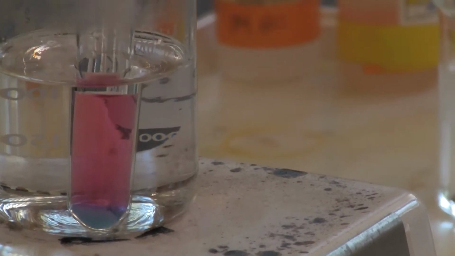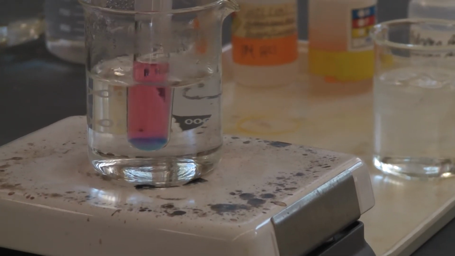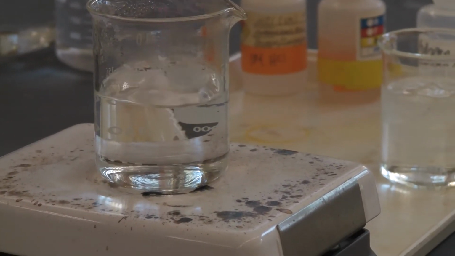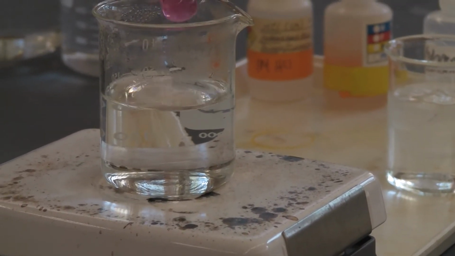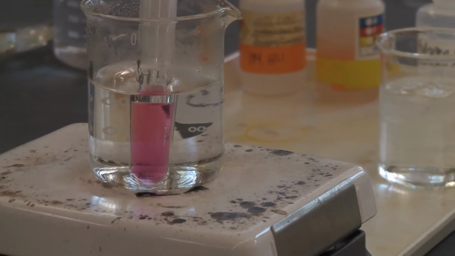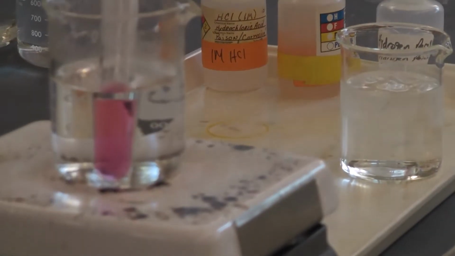So you can see that it's already started to change. It's more and more. So dissolve them again. We need a little more of the solid.